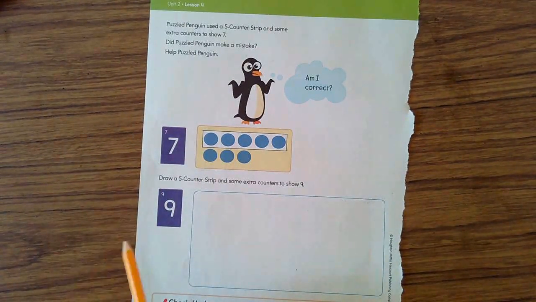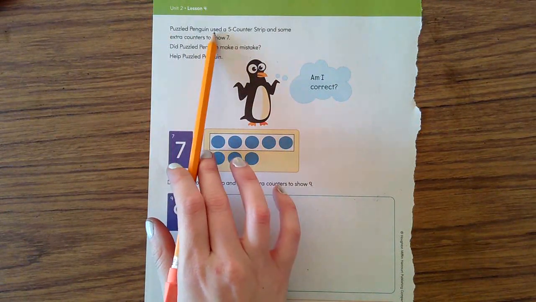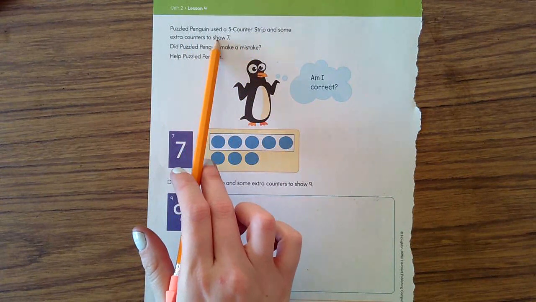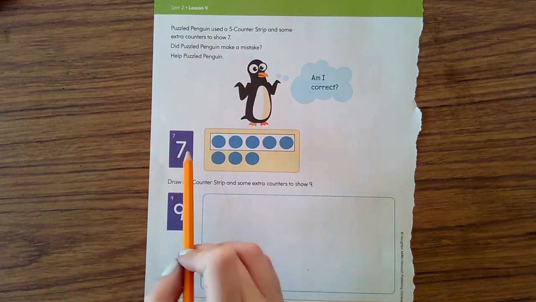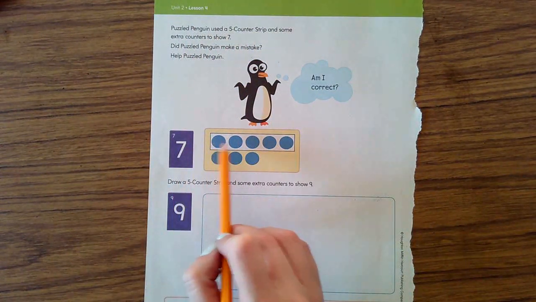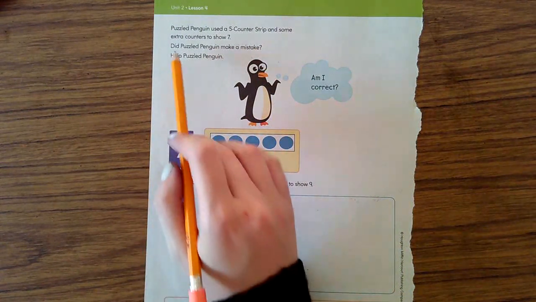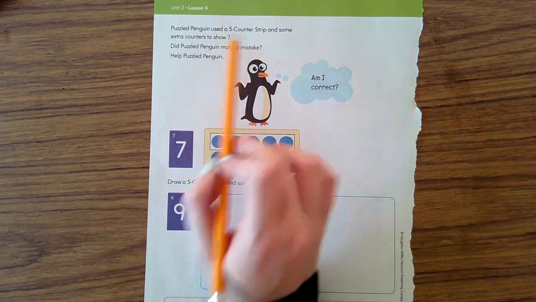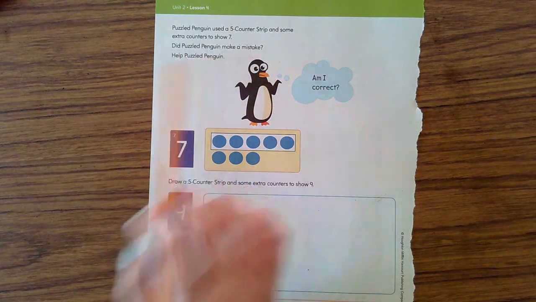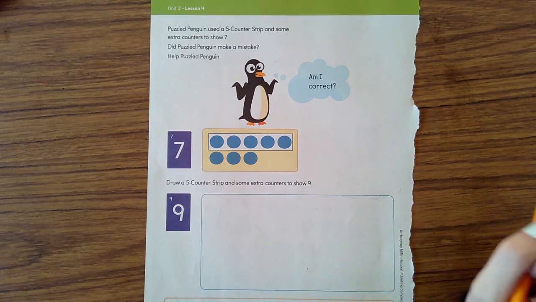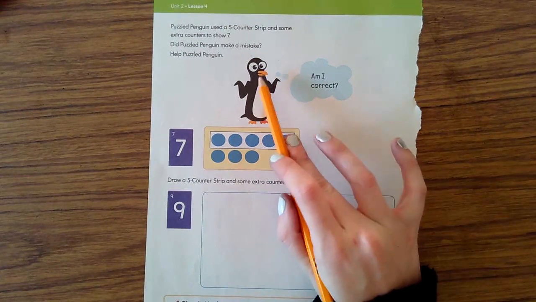Hi, Puzzled Penguin. Puzzled Penguin used a 5 counter strip and some extra counters to show 7. See right here, he's trying to show 7, and here's his 5 group right in the rectangle. Did Puzzled Penguin make a mistake? Help Puzzled Penguin. He says, am I correct? Correct means, am I right? Look at how confused he is.